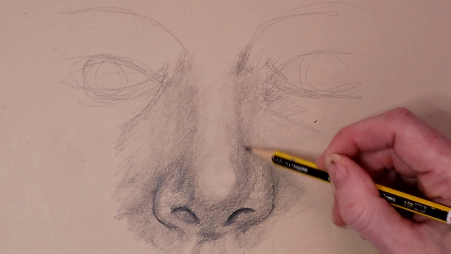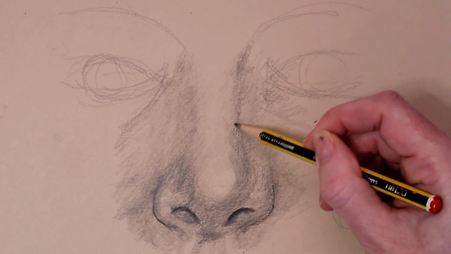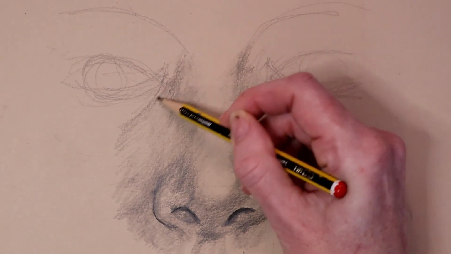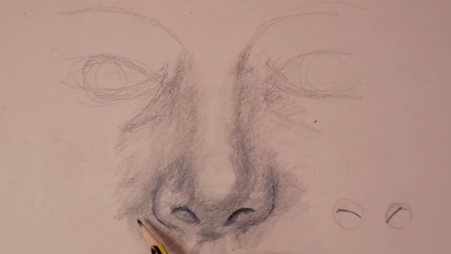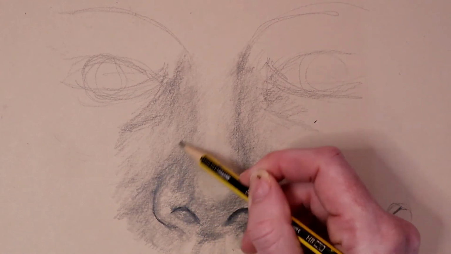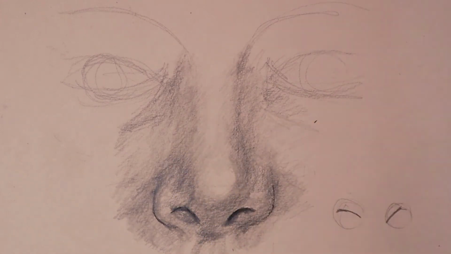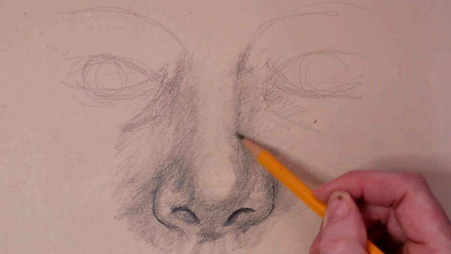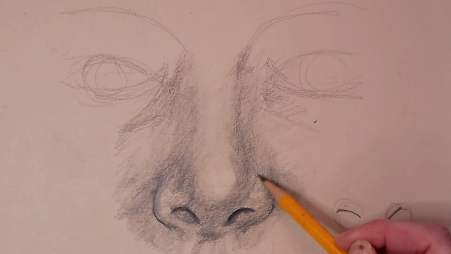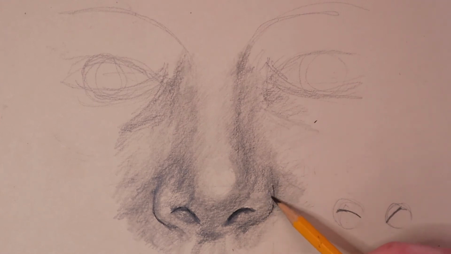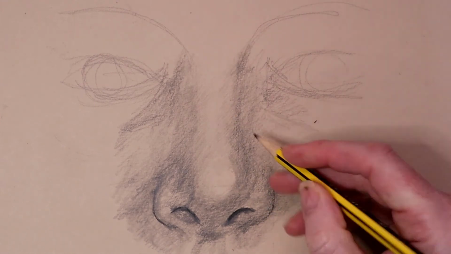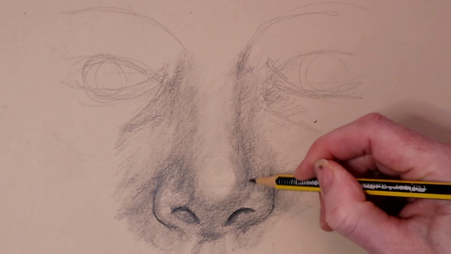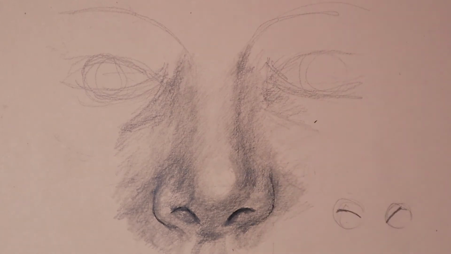I think I've got some form in this. Back to my 2H pencil. I'll put a little bit more tone over the top here. HB. I'm gradually trying to build up the darker tones.